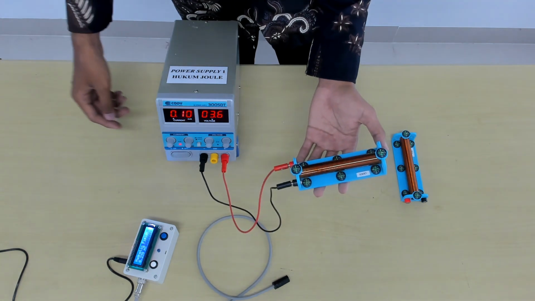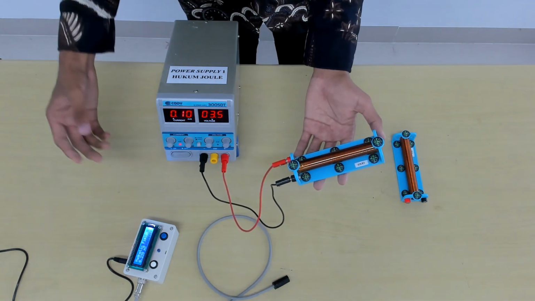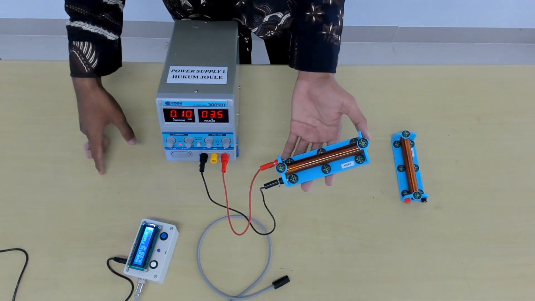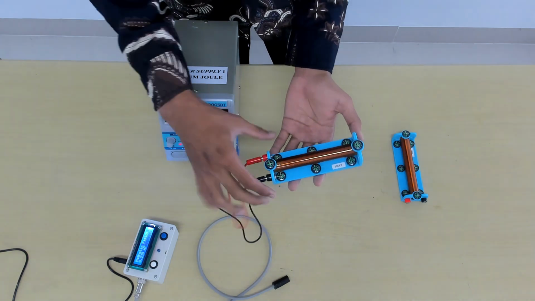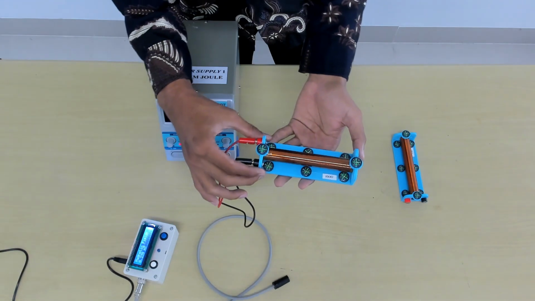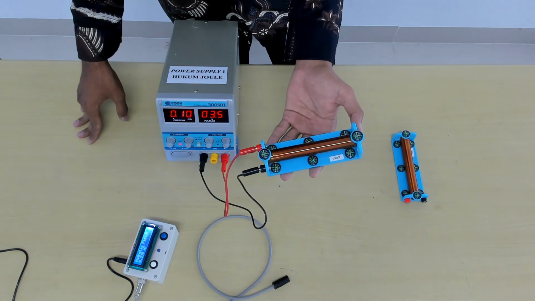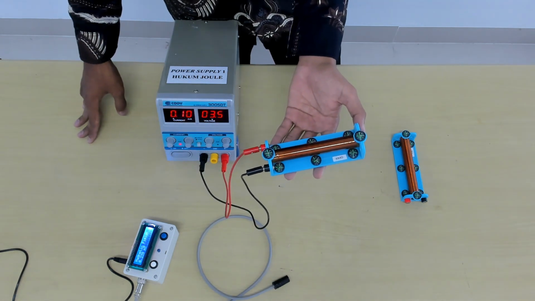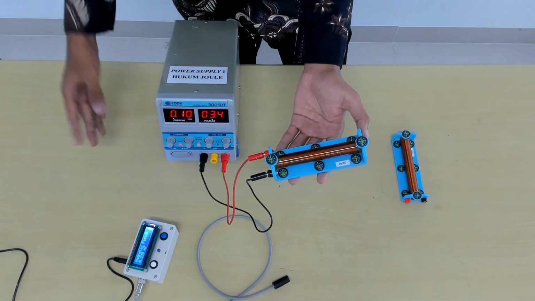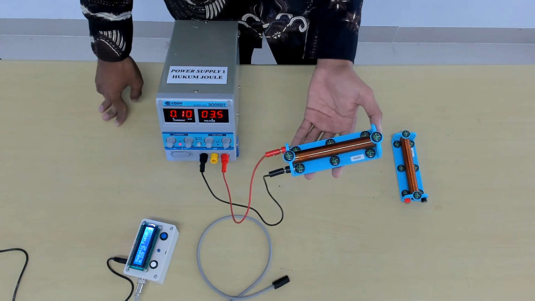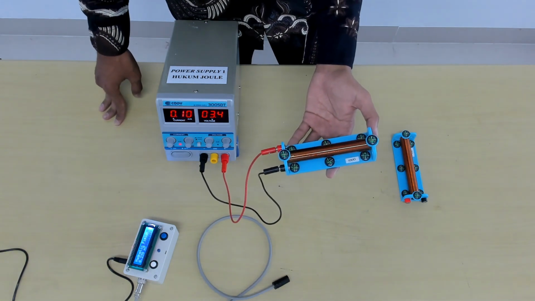Okay, that's it. It's already 0.1 ampere. If you can see on the solenoid, the compass will already turn, whereas the direction of the magnetic field in the solenoid has already changed. It's the effect of the current activity.